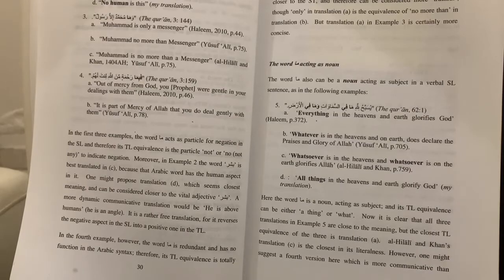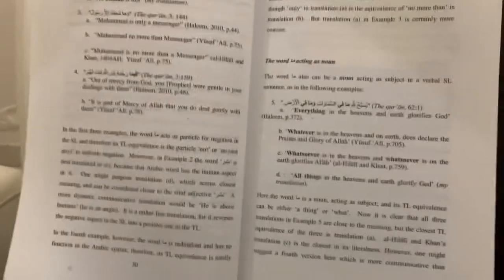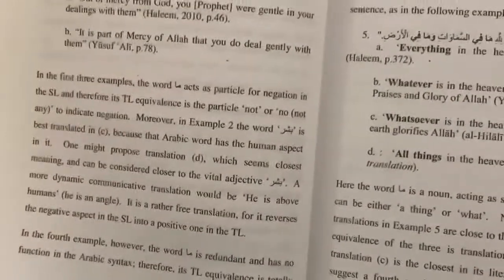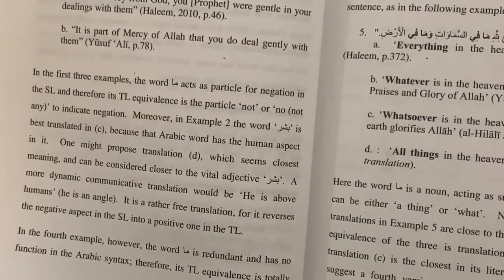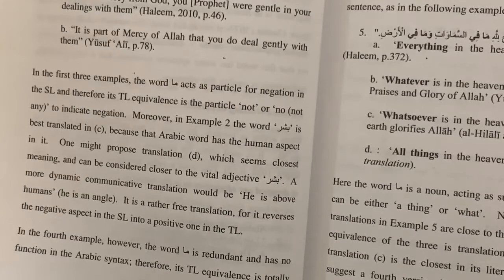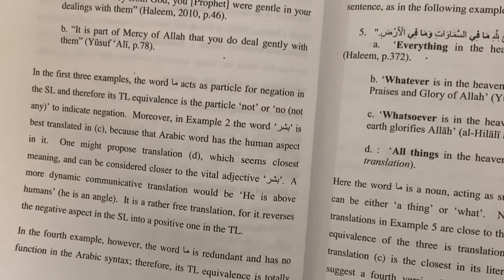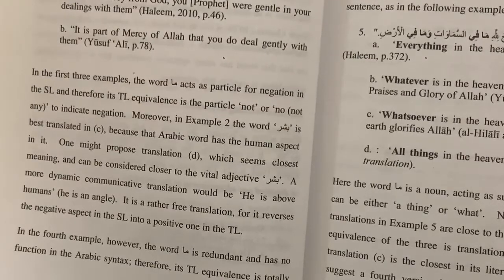In the first three, I don't want to read my own explanation here, but it is clear that the ma has changed its meaning slightly, but there's a negation in it, and it is being used to mean no and not, and that is a very important element.